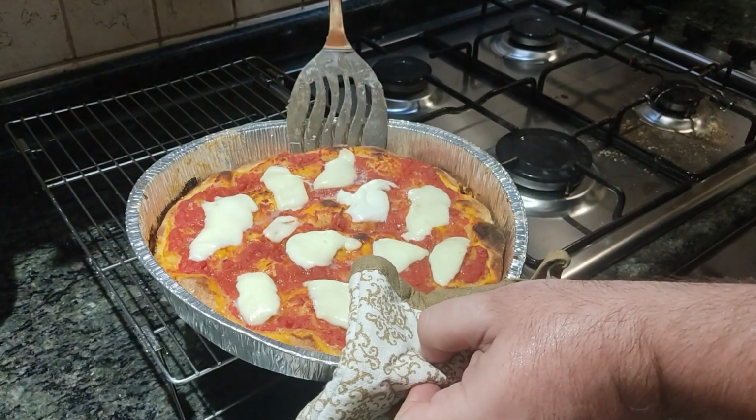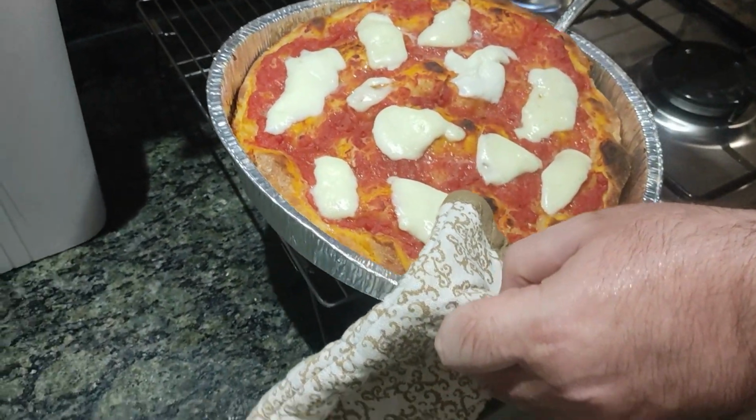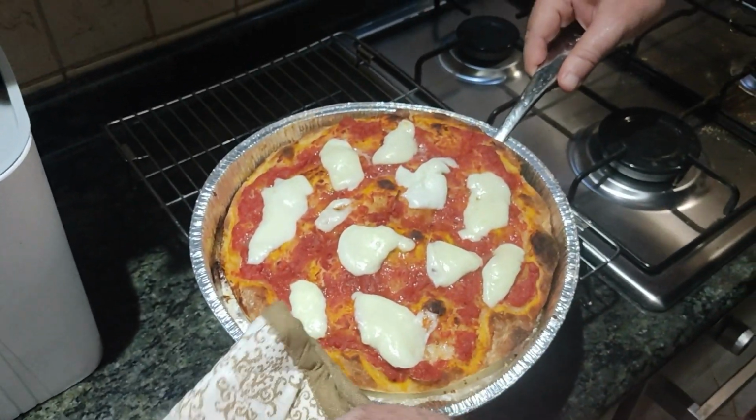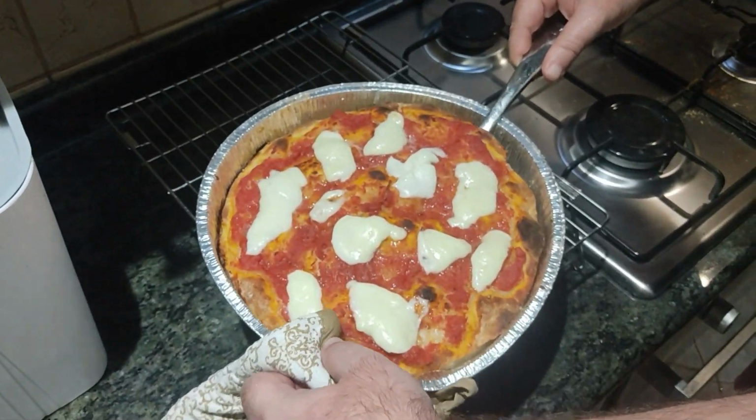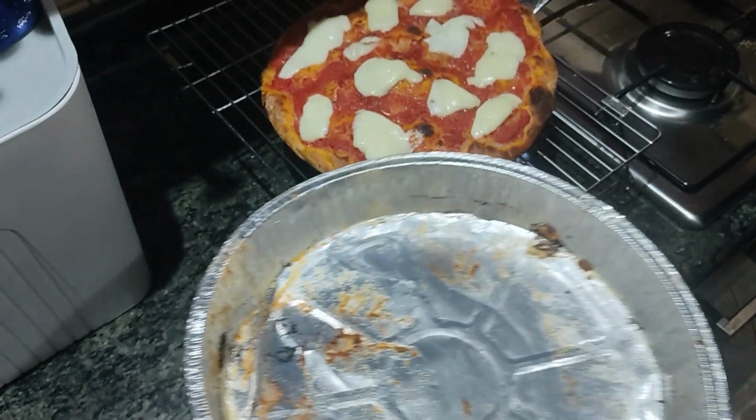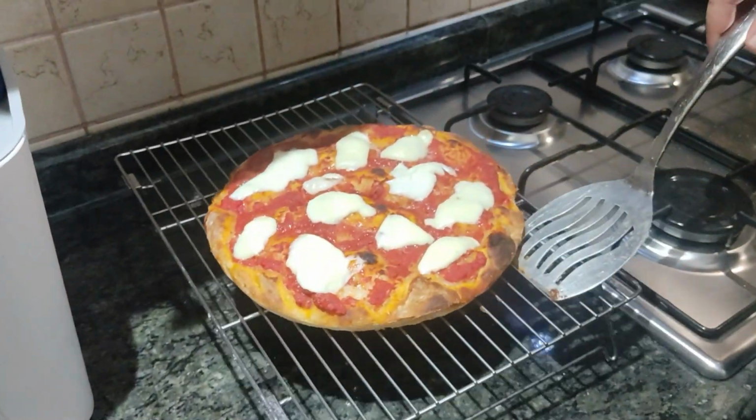When the pizza is ready, we need to remove it as soon as possible from the tray, otherwise it will start to become soggy at the bottom. In this way, on a grill, it will dry.